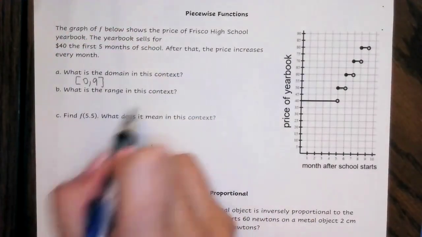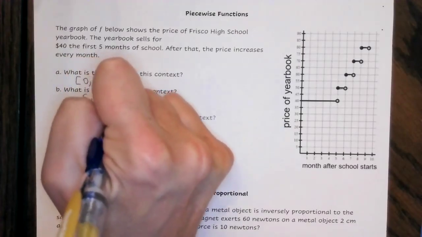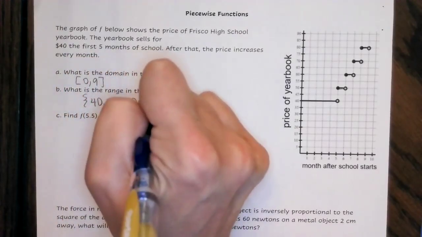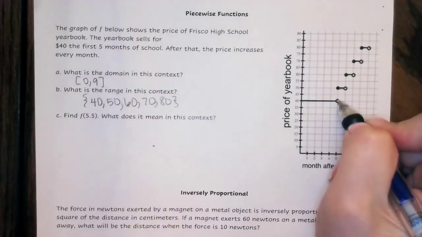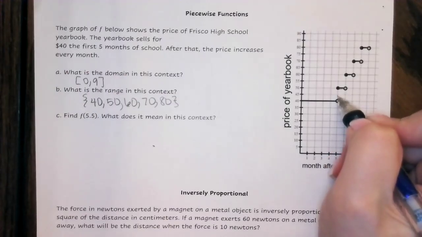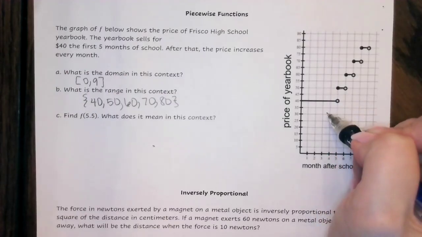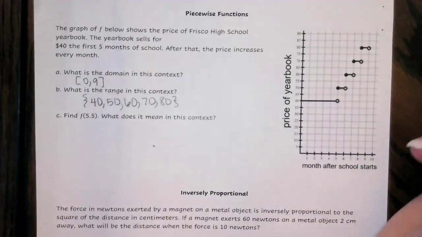Okay, then what is the range of the context? We just said $40, $50, $60, $70, and $80. There's no values in between these, so I don't want to write that as an interval because I don't want to include these right here. That's not it. The price will never be 45 since it jumps from 40 to 50 and so on.